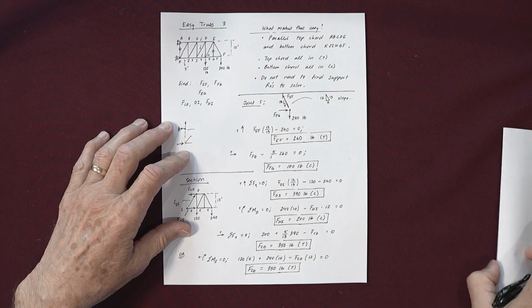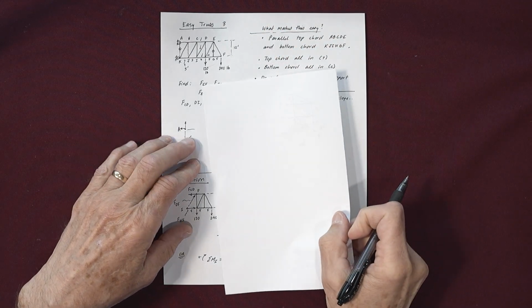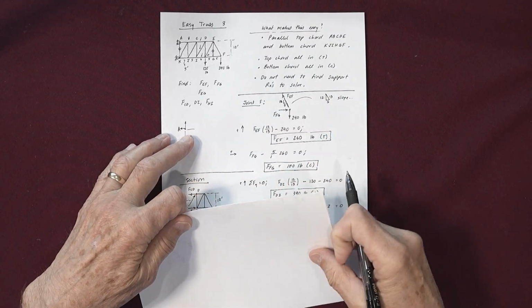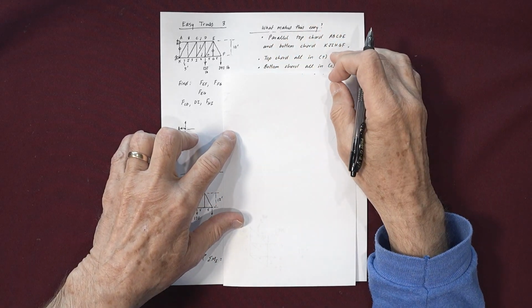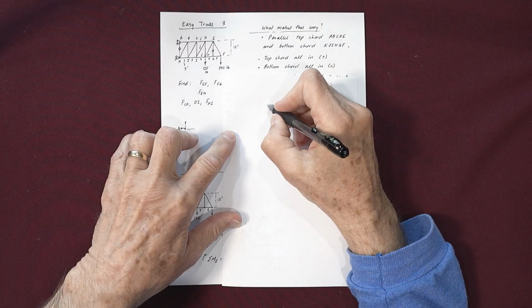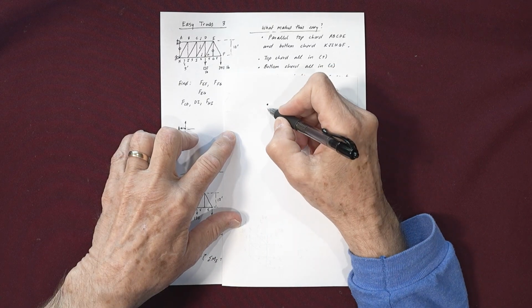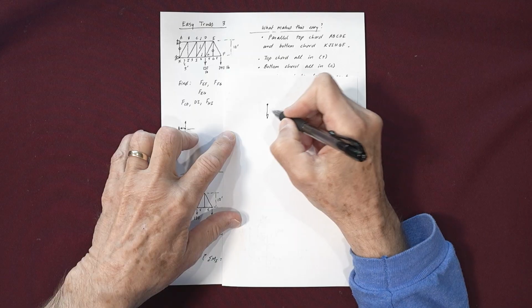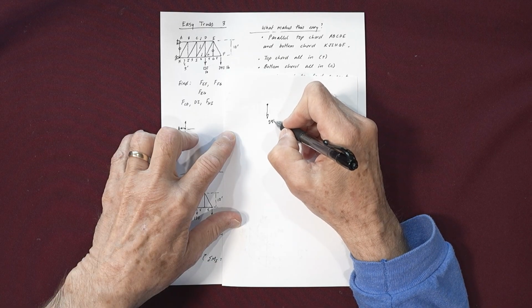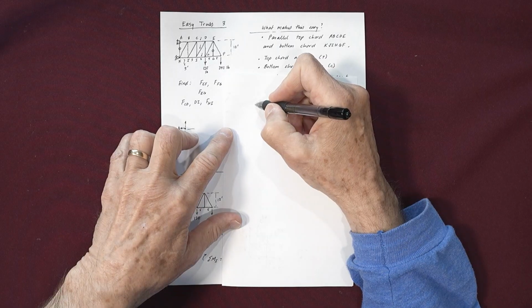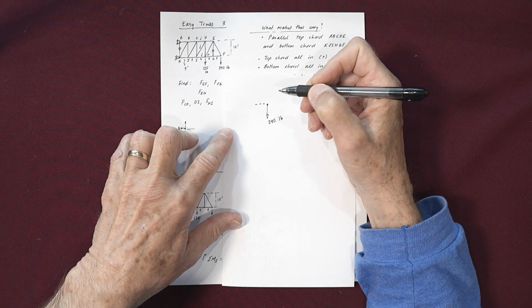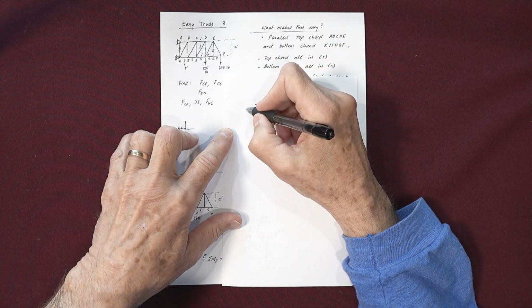And so again, what I'm going to do is draw the free body diagram of F. And I'll walk you through that process. So at F, I have a downward directed force, which is 240 pounds. There's a horizontal guy here, which is going to be FGF.